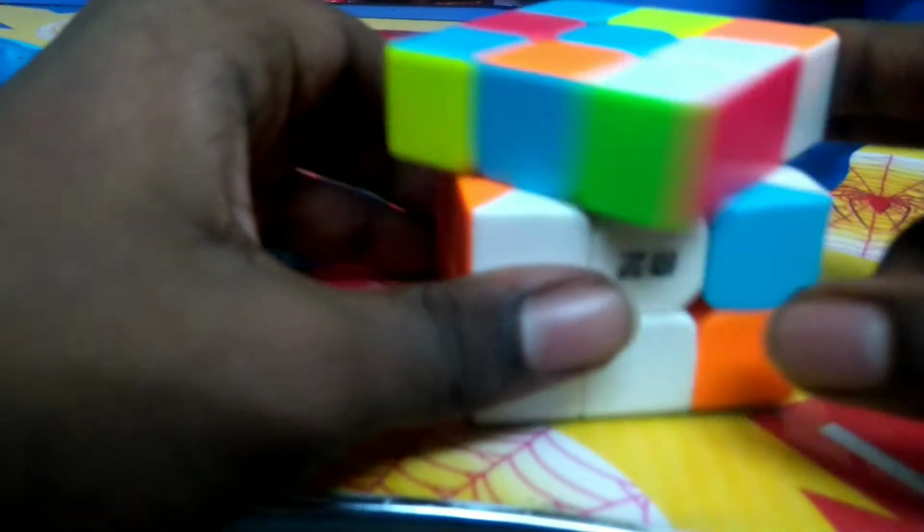So this is my empty space and it's forming an unequal L. We want an equal L. If we move it here, the pair is forming an equal L. So we have to insert the pair right now, which is very simple. R, U prime, R prime.